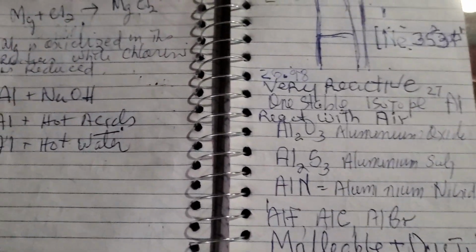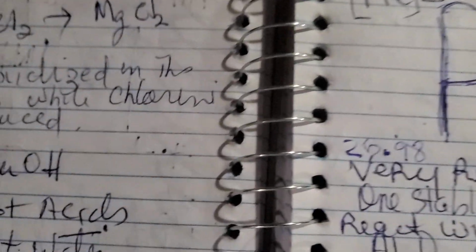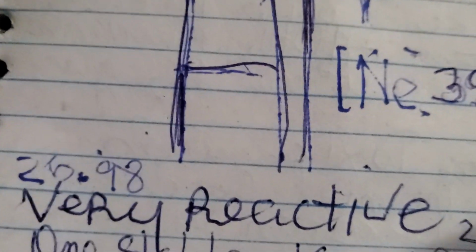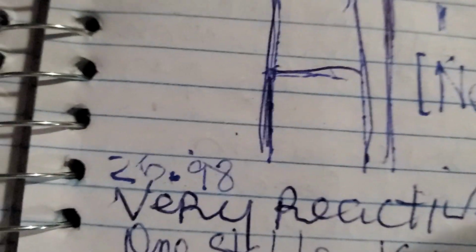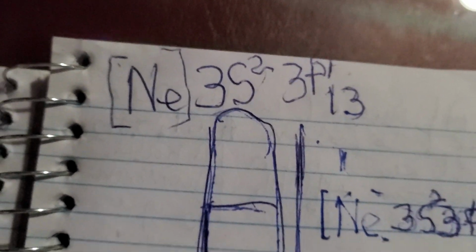There's aluminum. Look at some of our notes here. Aluminum with its electronic configuration, neon 3s2, 3p1. And that's our little deck with aluminum.